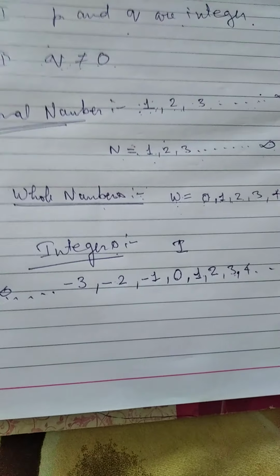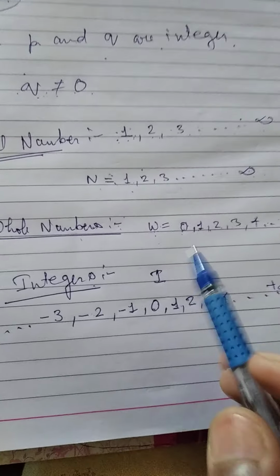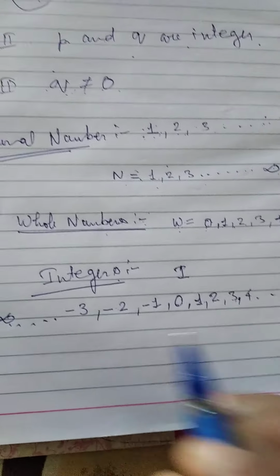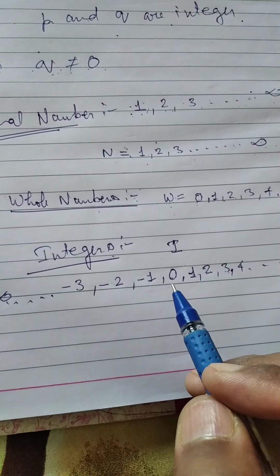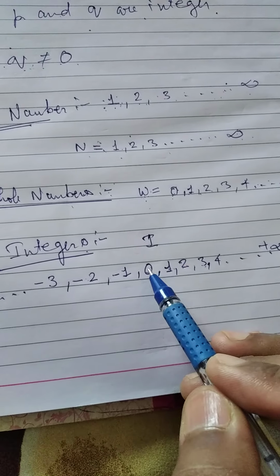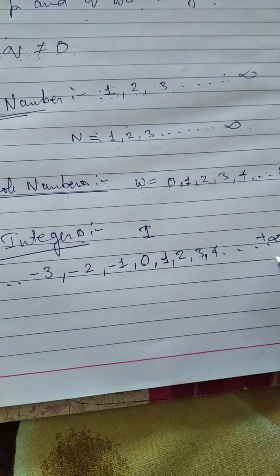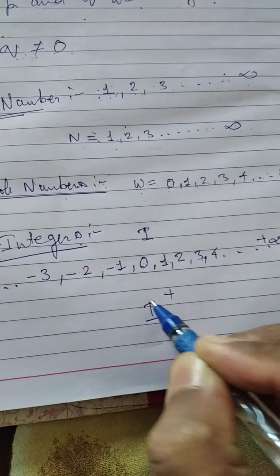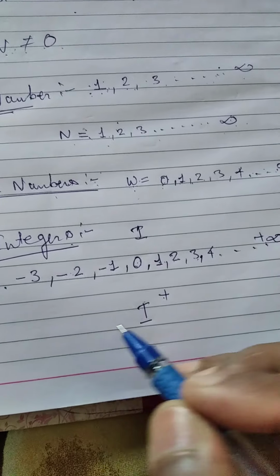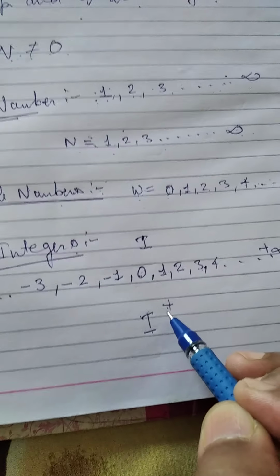In different books you can use different variables, there is no problem, but generally as per NCERT we use capital I. I means integers. Now you can see integers also have 2 types. Generally we say 2 types, and there are 3 types also, because on the right hand side of 0 these are all positive integers. Positive integers we write as I, with positive as a power, or we can use another symbol also.